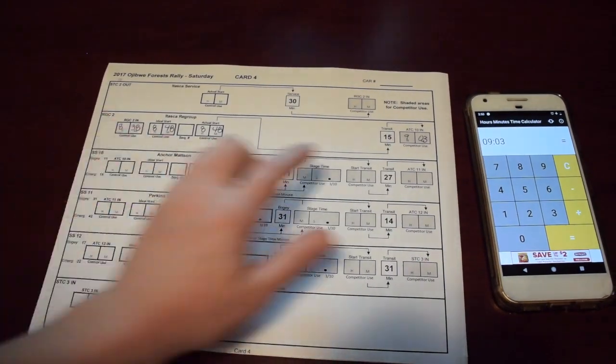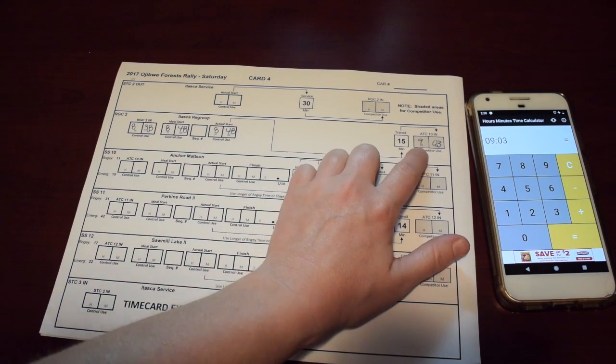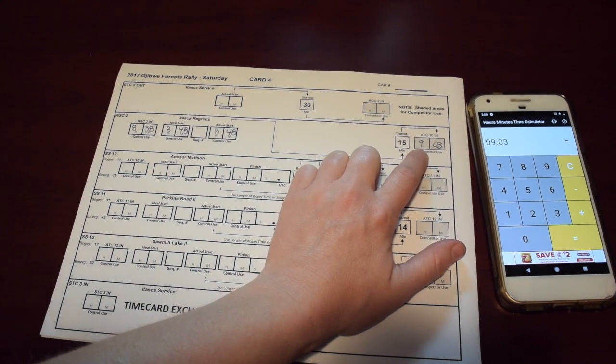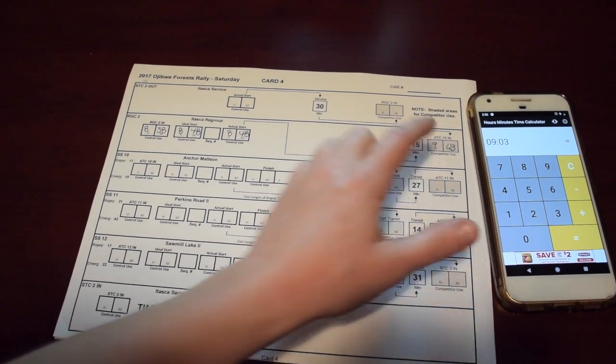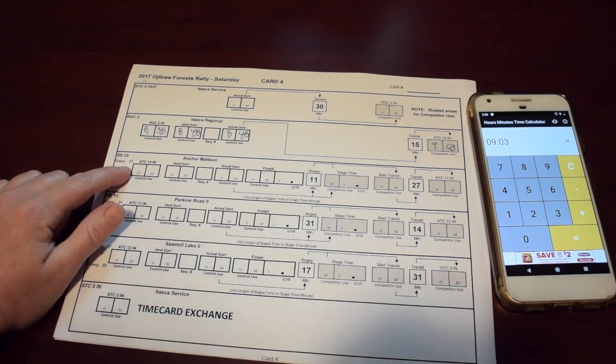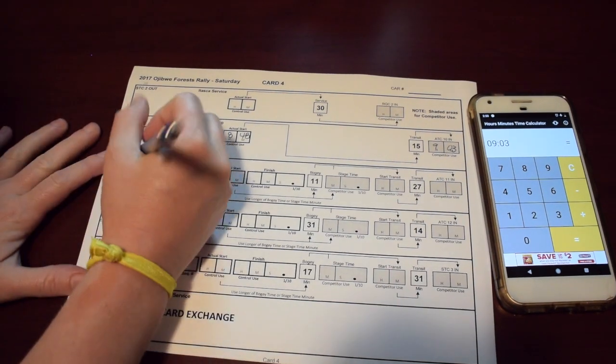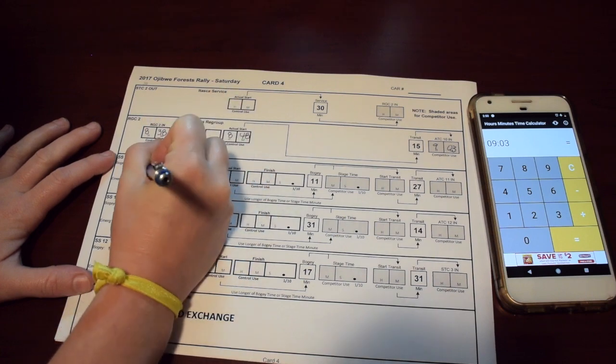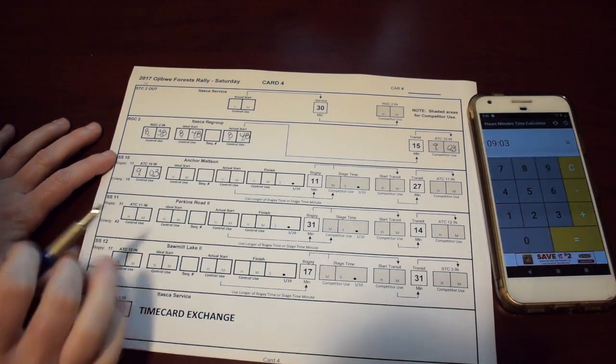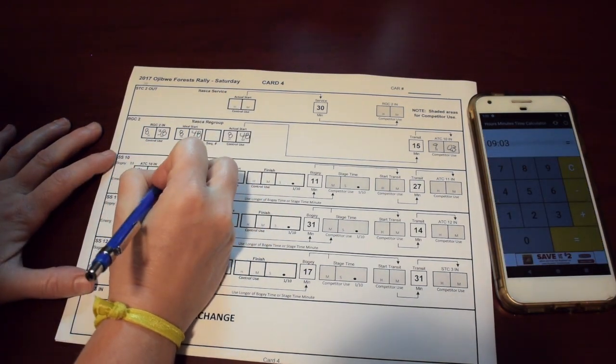Right here, and as a competitor, you may write that there, and that's the only place you can write that. So you will arrive at your arrival time control at 9:03 because you're a good competitor, you're not late. Your ideal start will always be 3 minutes after that.